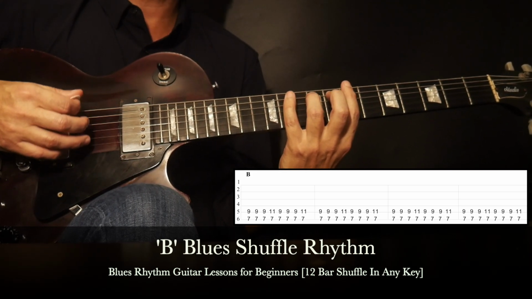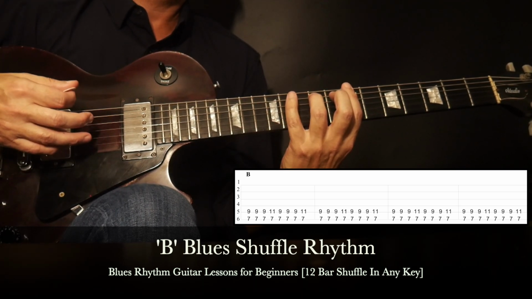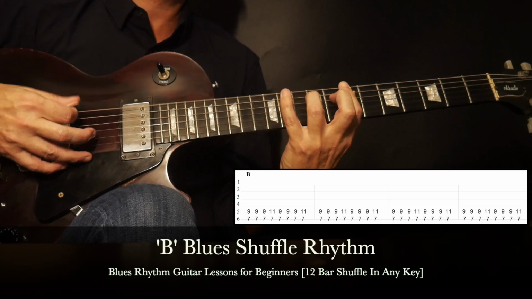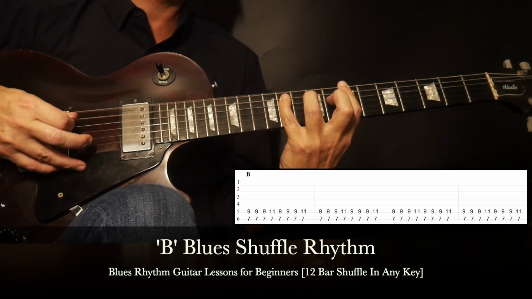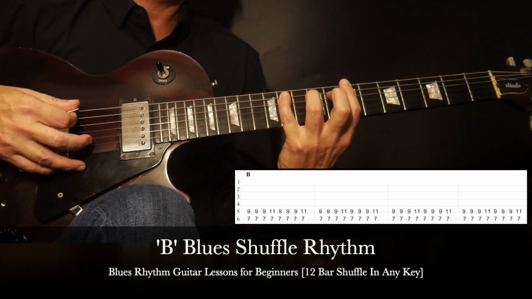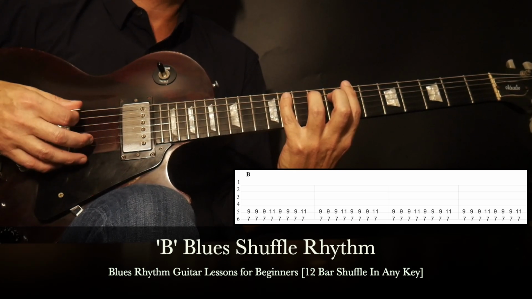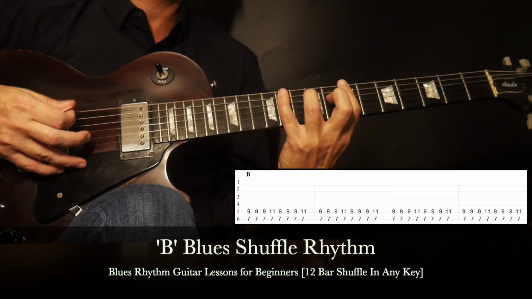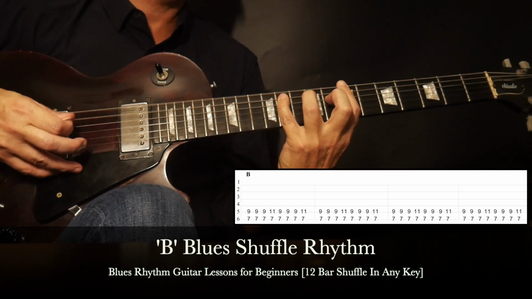And now we're going to attempt 4 consecutive bars. 1, 2, ready, go. 1, tap, tap, 2, tap, tap, 3, tap, tap, 4, tap, tap. Let's do that 1 more time, a little faster this time. 1, 2, ready, go. 1, tap, tap, 2, tap, tap, 3, tap, tap, 4, tap, tap.